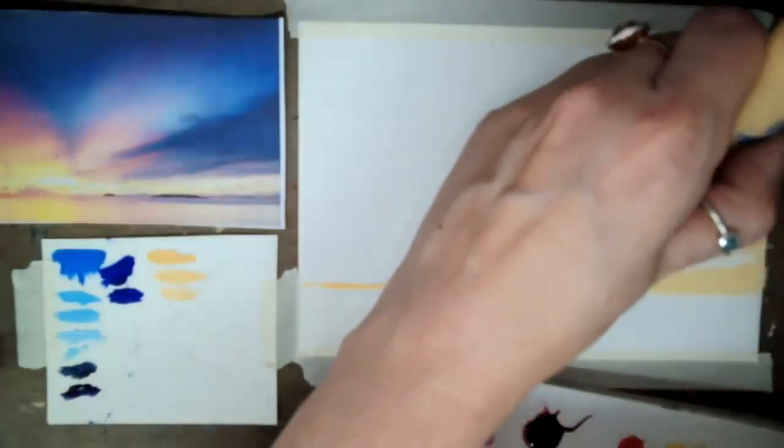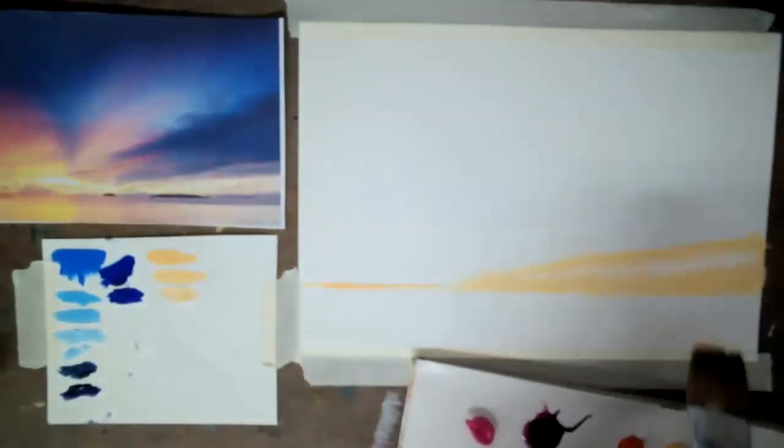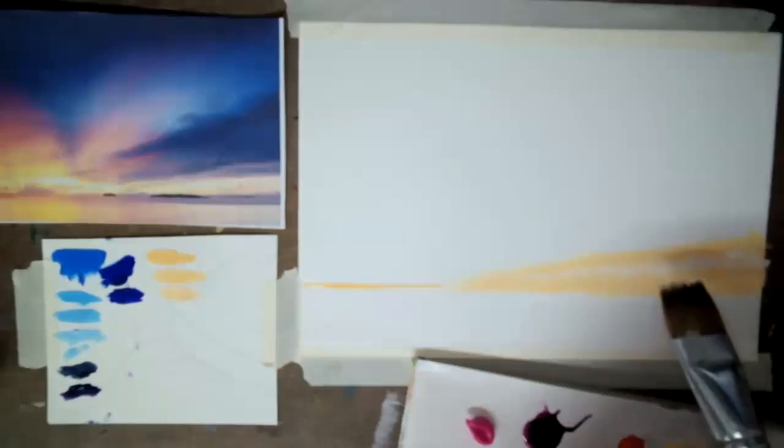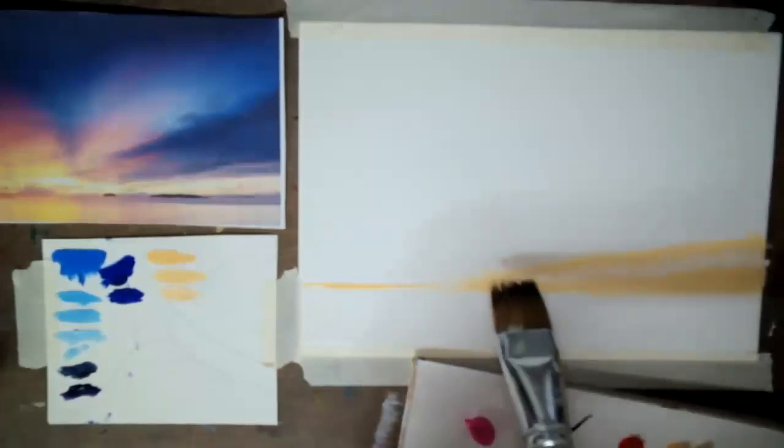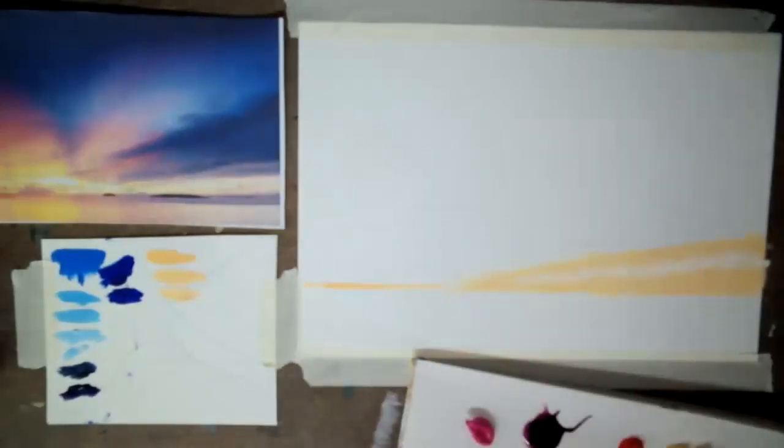So sometimes we don't always need to soften the edges down. It's more, I think, when you get the mists and the rolling clouds or the edge where it's wispy. So I'm just going in there for the moment, not worrying too much about that.